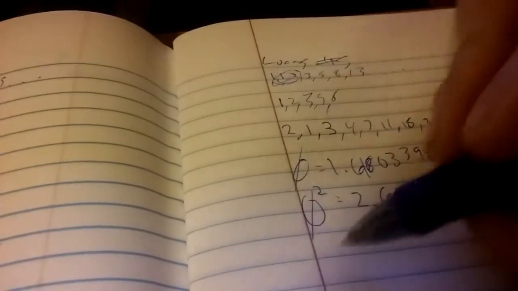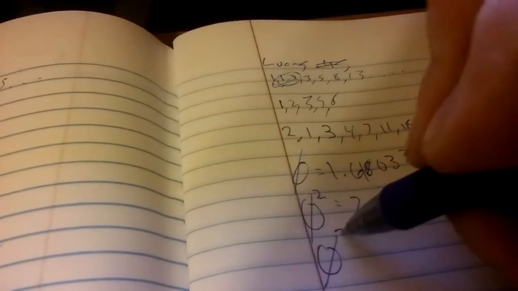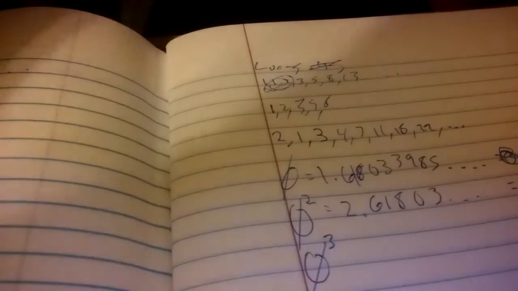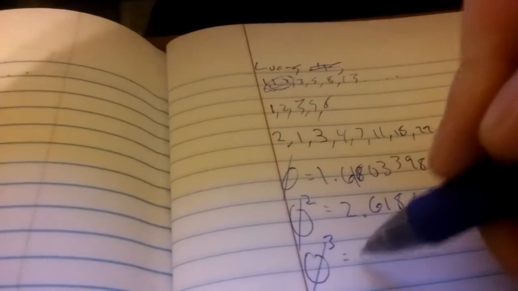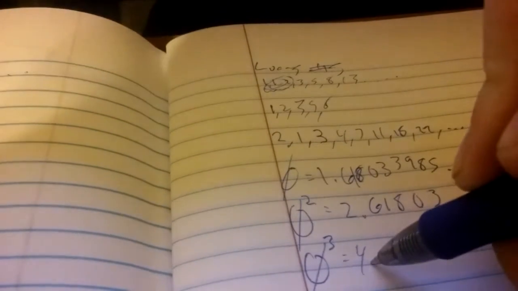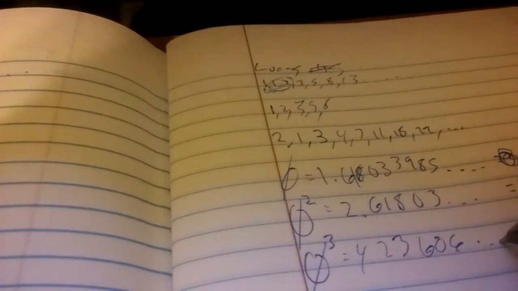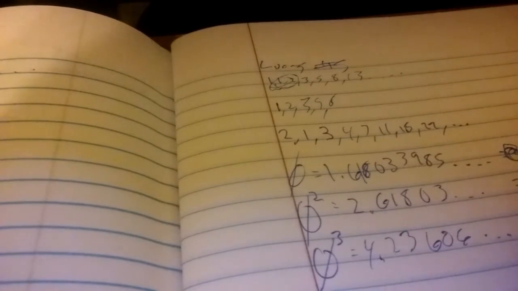And now if we take the golden ratio cubed, we should get something like 4.23606. Yeah, that seems right. And forever. And if we round that to the nearest whole number, we get 4. And I'm already seeing a pattern here. I don't know if you are, but we'll do a couple more steps.